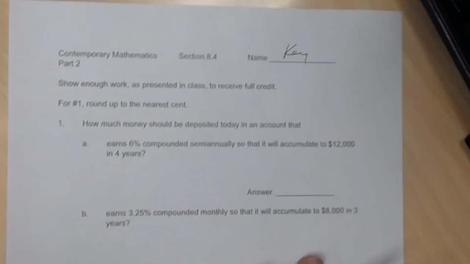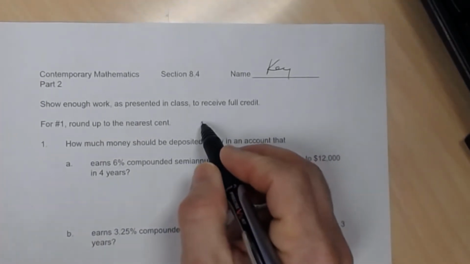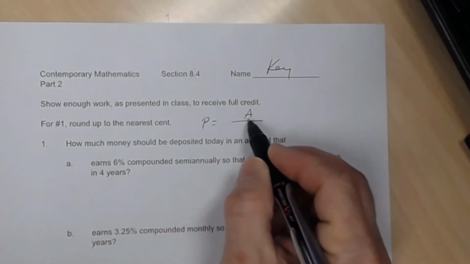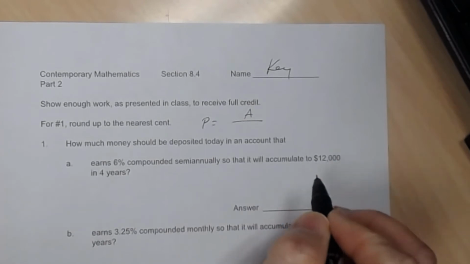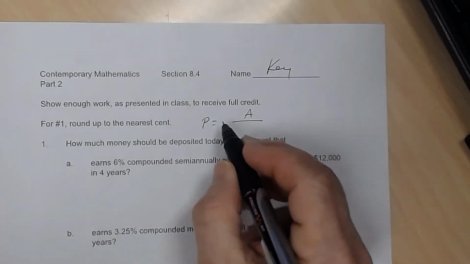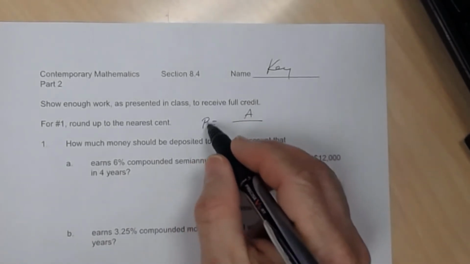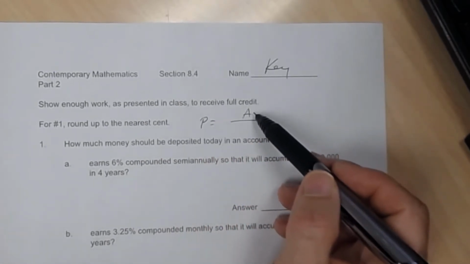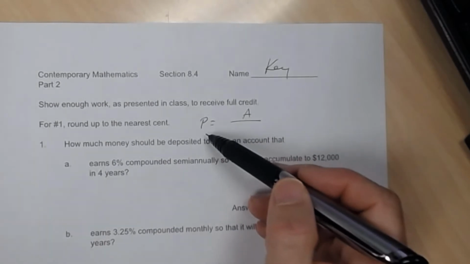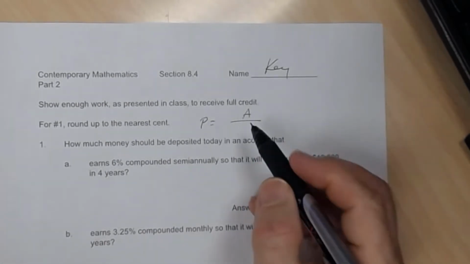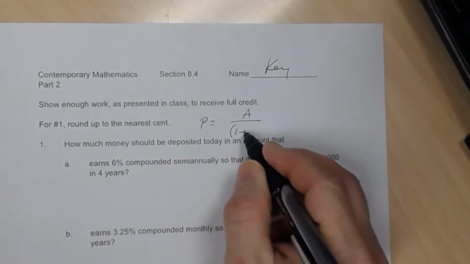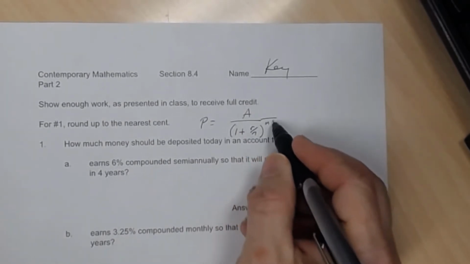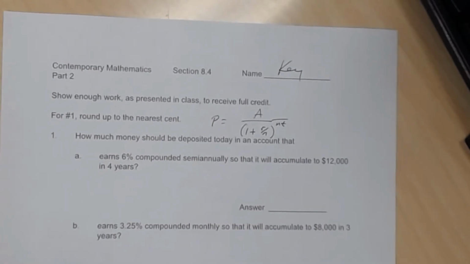Okay, so the form you're going to use will be this. P equals the amount you want to end up with, so the accumulated amount, which in this case is 12,000. So that's A, and P is the amount you need to invest now, your principal, divided by 1 plus R divided by N, all raised to the NT power. So that should have been the formula you should have used.